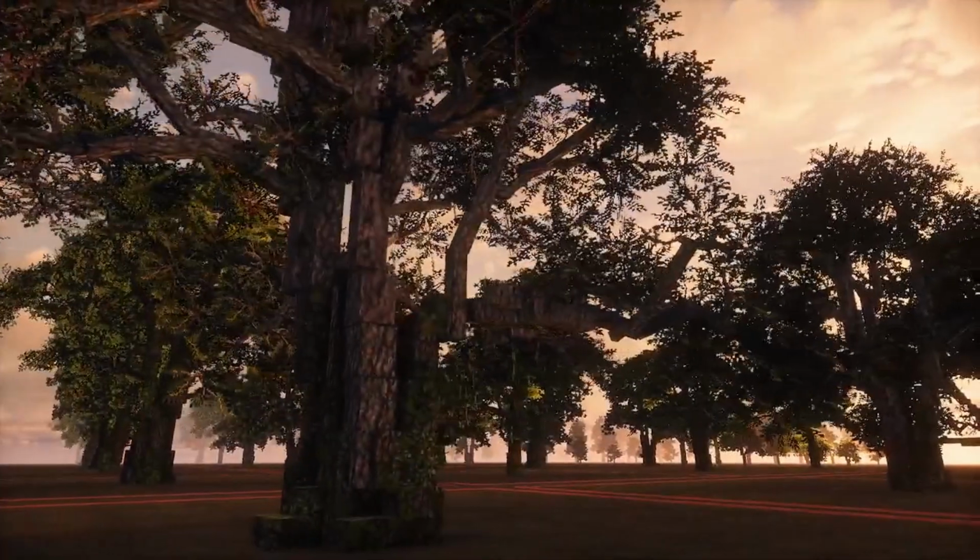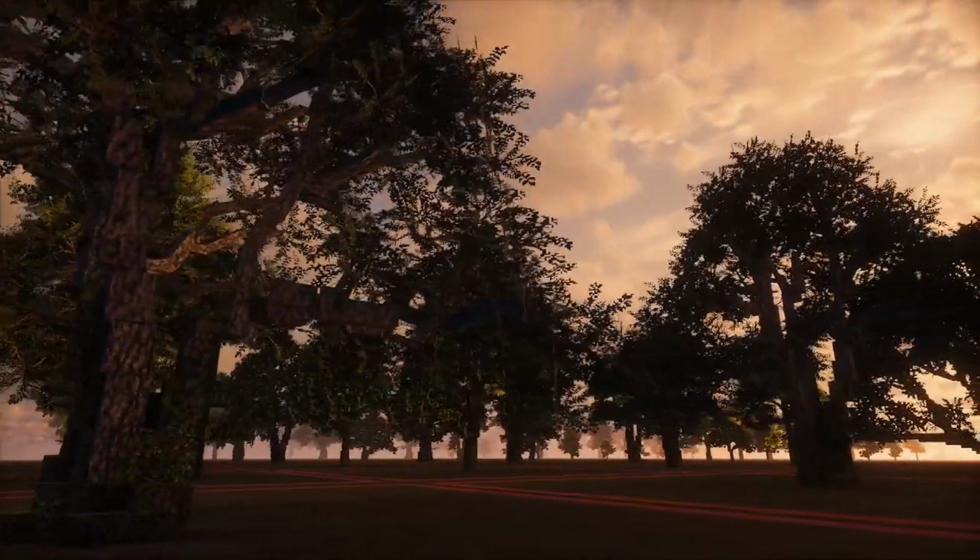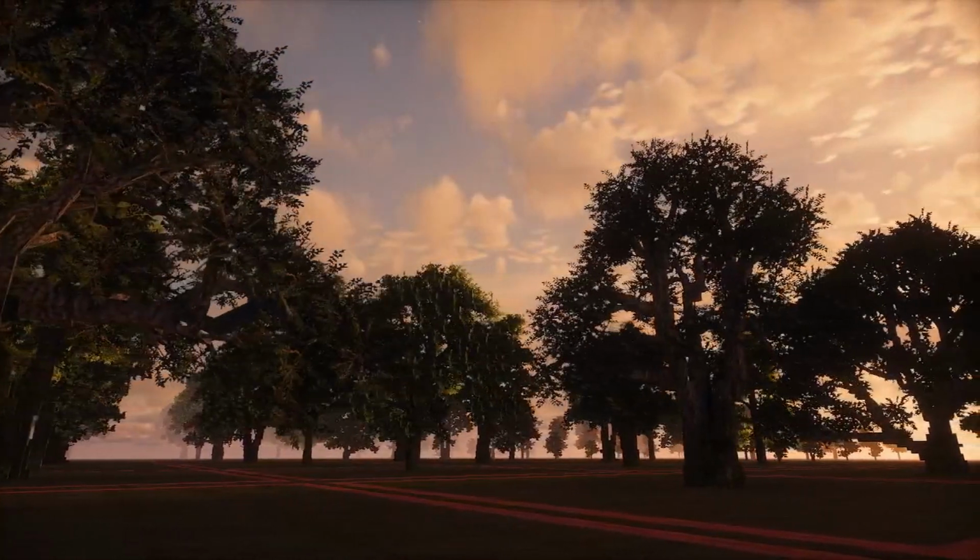Oh yeah, ooh, that's hot. Oh yeah, you already see I'm playing around with some shaders and stuff. Yeah, no, but that's looking good, that's looking good.